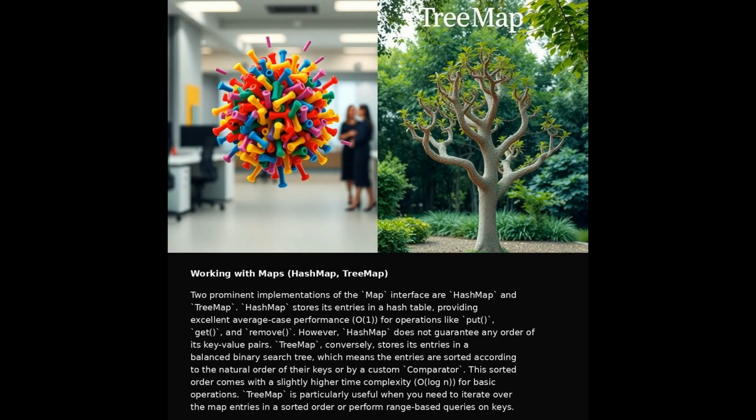Tree map, conversely, stores its entries in a balanced binary search tree, which means the entries are sorted according to the natural order of their keys or by a custom comparator. This sorted order comes with a slightly higher time complexity of O(log n) for basic operations. Tree map is particularly useful when you need to iterate over the map entries in a sorted order or perform range-based queries on keys.